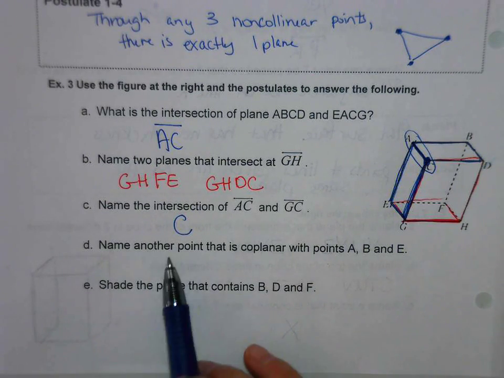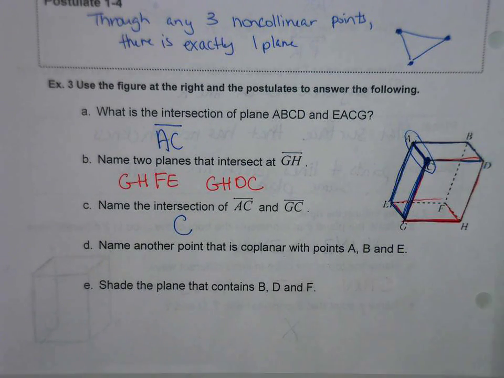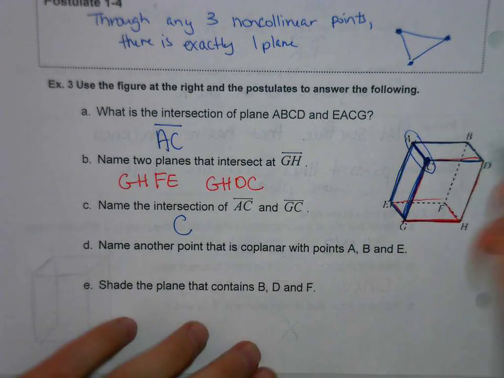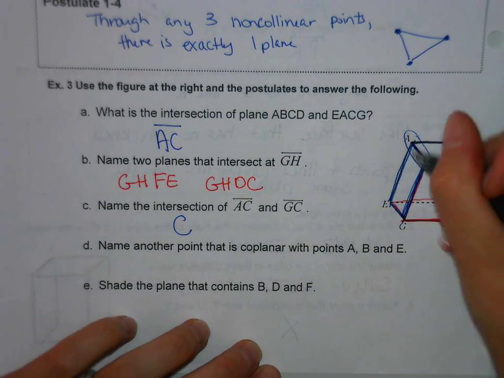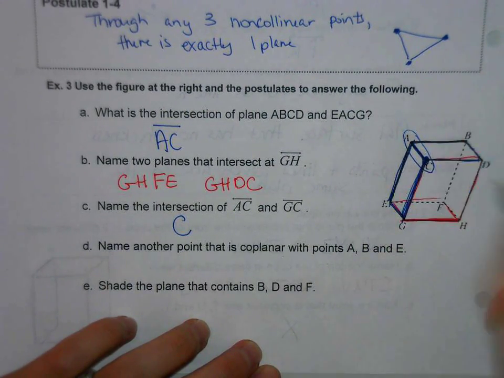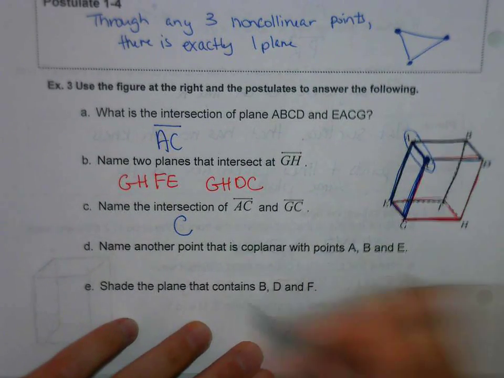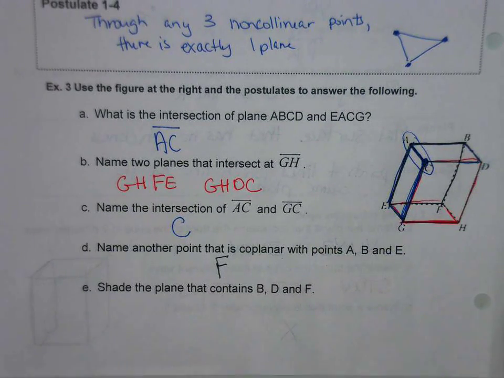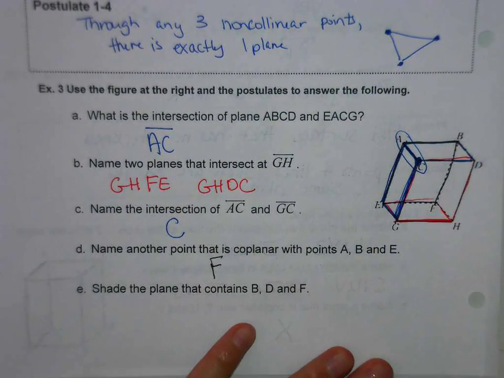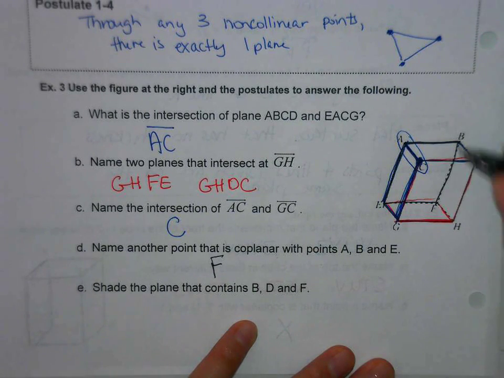Now we want to name another point that is coplanar with points A, B, and E. If we have A, B, and E, the only other point that can make that a plane is F. In our last step, we want to shade the plane that contains B, D, and F. So B, D, F, looking at the side of our box.